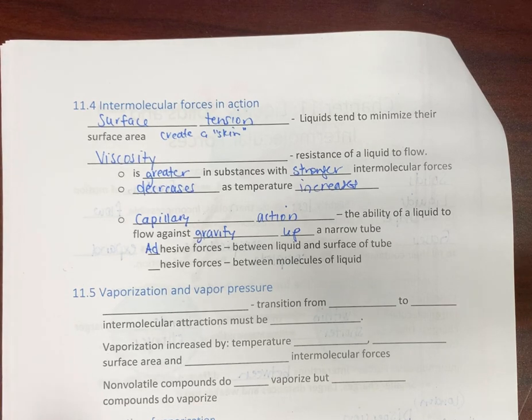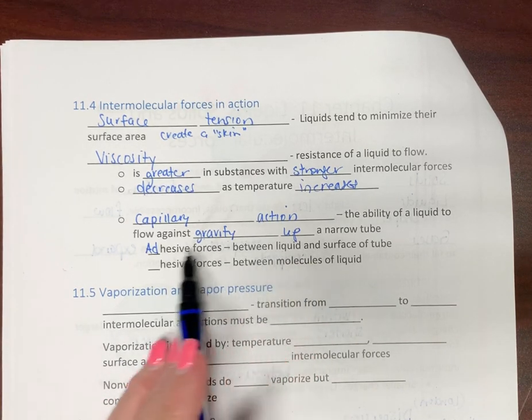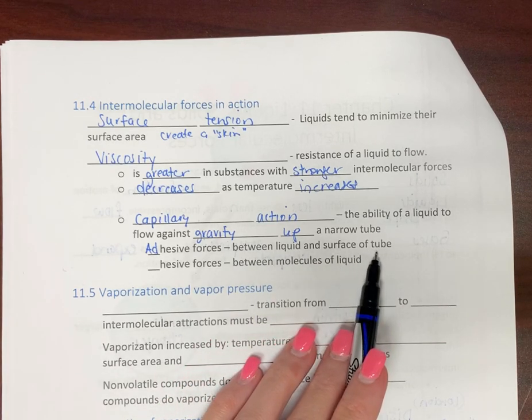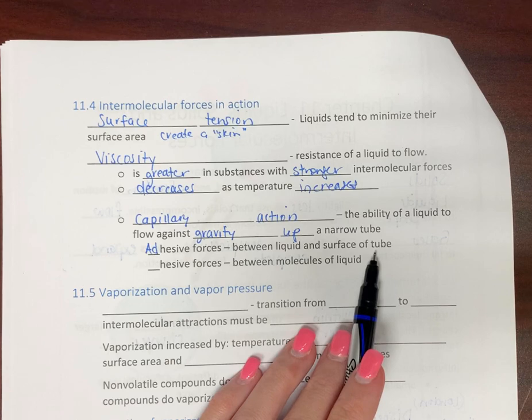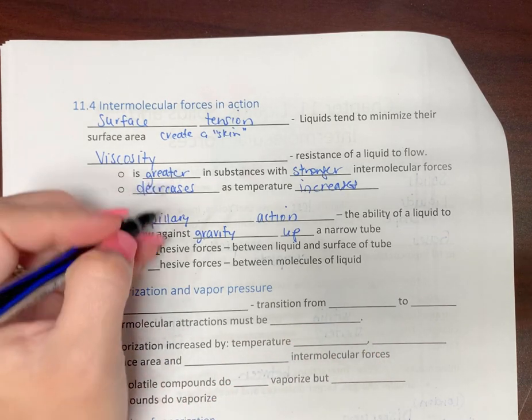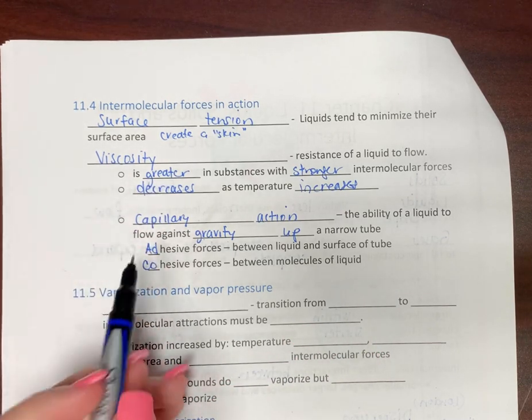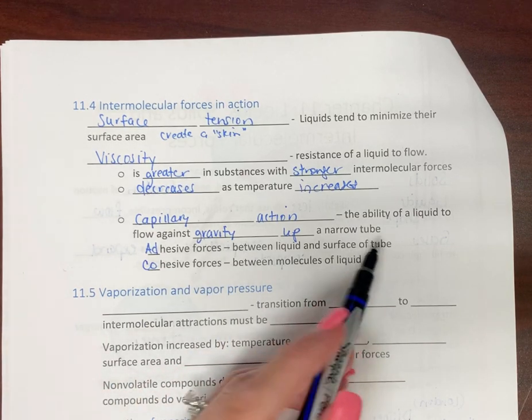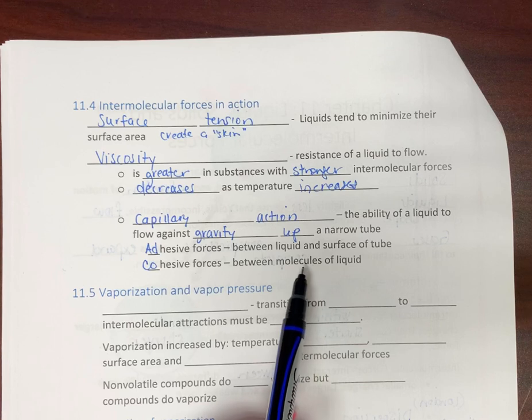So the liquid has to be attracted to the molecules of the tube, because it needs to stick to them. And then you also have cohesive forces, which give it the ability to climb up. Cohesive forces are the molecules of the liquid itself. So how well do they stick to each other?